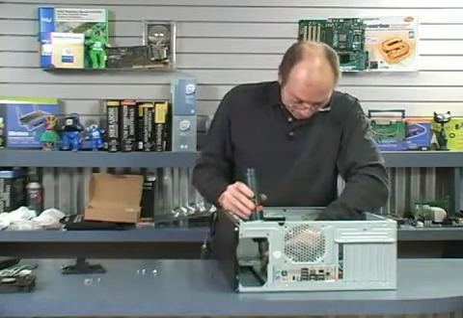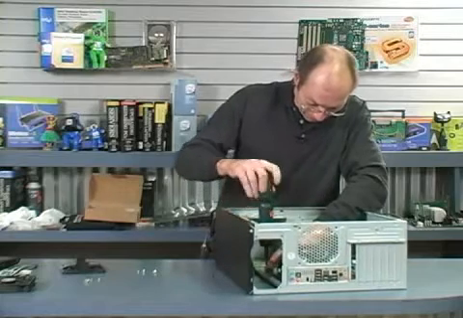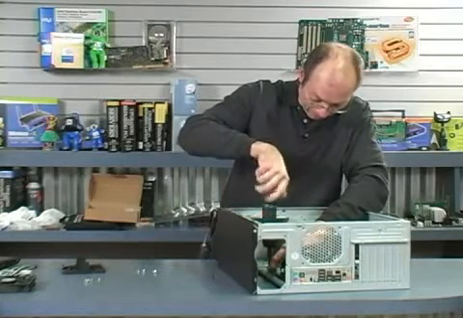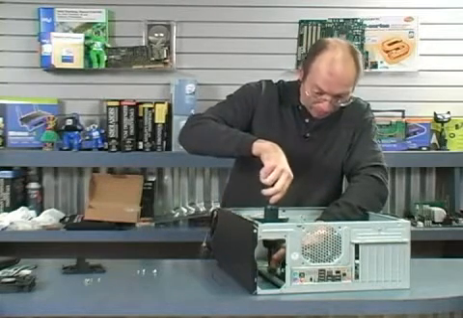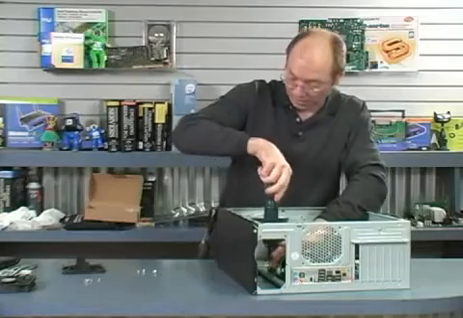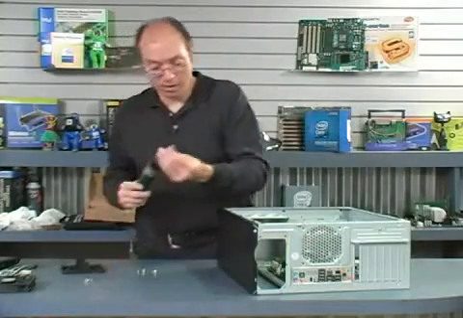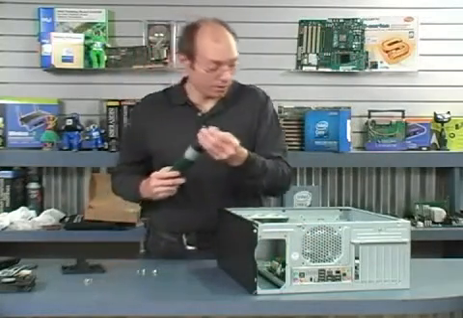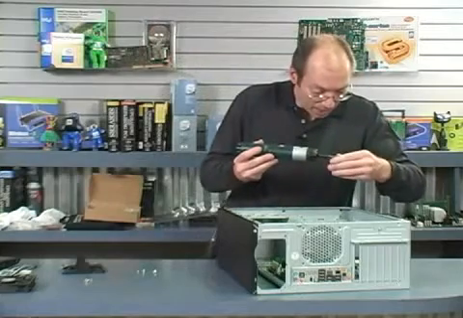So a lot of people say you shouldn't use magnetic tools around a computer, and I beg to differ. I consider magnetic tools a necessity when working on a computer. It doesn't cause any harm to any of the circuitry, so it's not a problem.